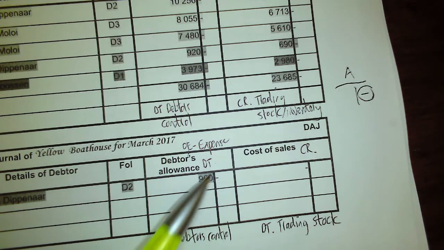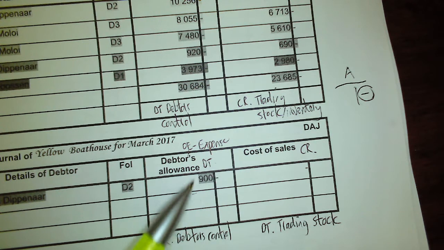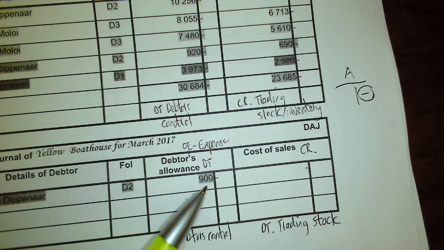Because this 900 Rand, these two columns go together, but this was just an overstatement. You put too much on the invoice, and that's why we get a debtor's allowance.